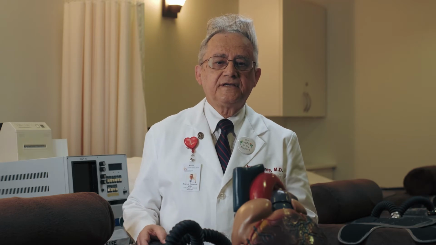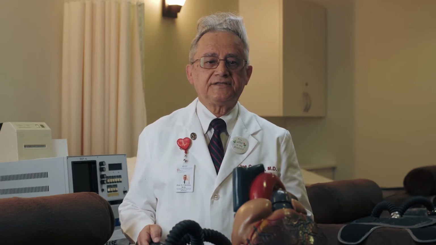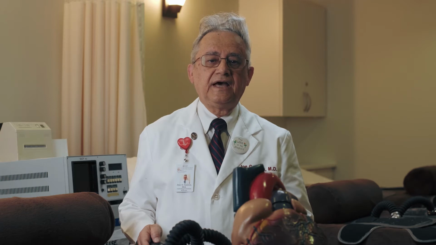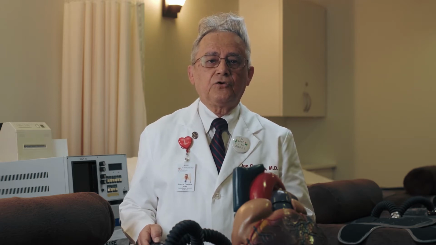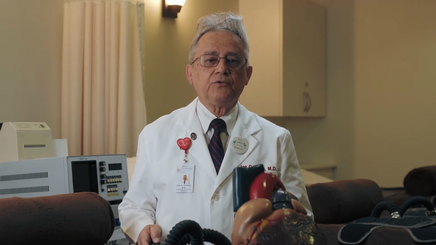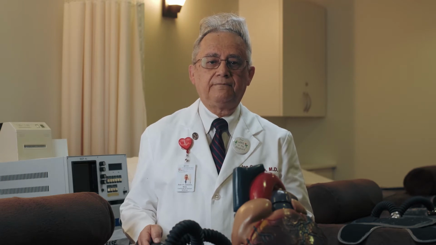Heart disease is the leading cause of death for both men and women above age 40 in the United States. About 610,000 people die of heart disease in the United States every year. That's 1 in every 4 deaths. Coronary heart disease is the most common type of heart disease, killing over 370,000 people annually.